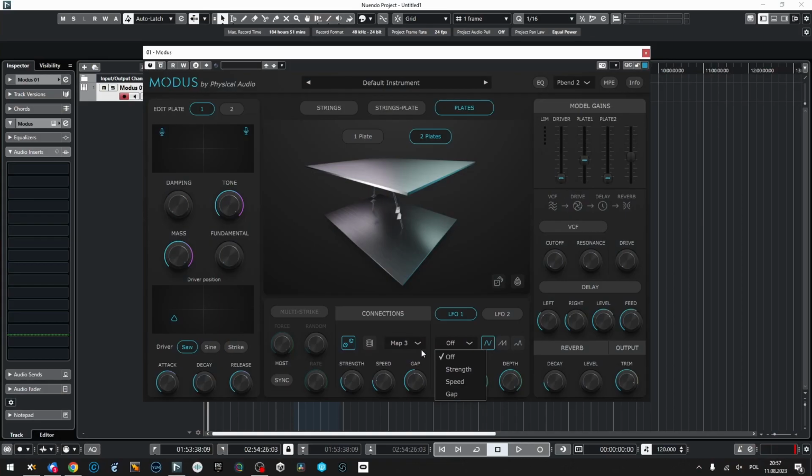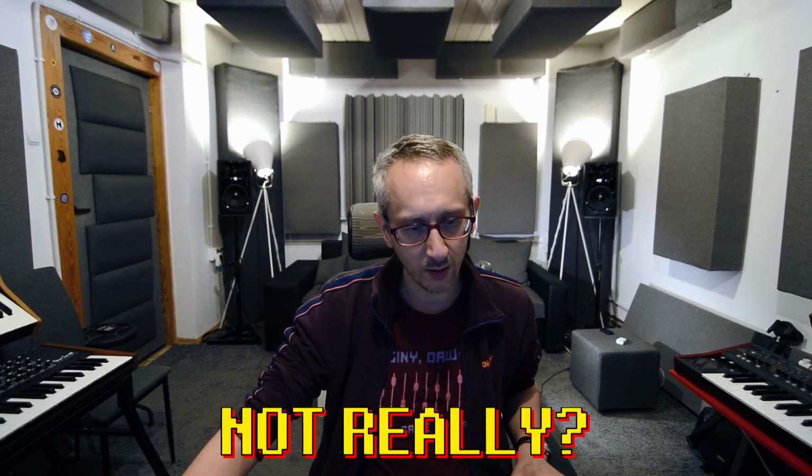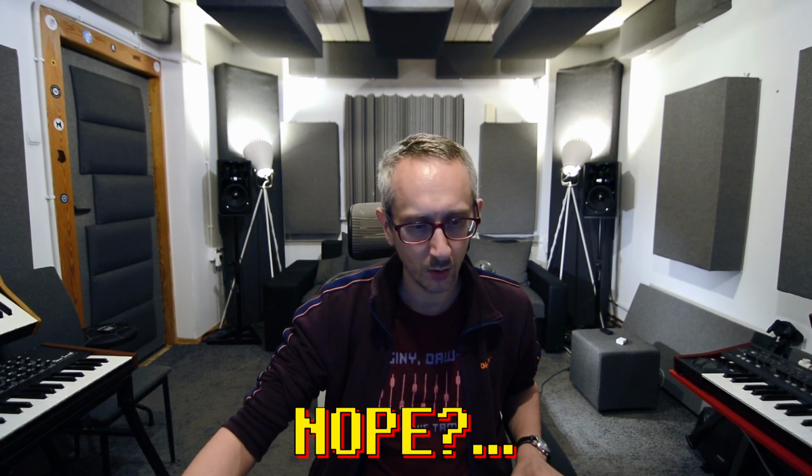I can only modulate some parameters from the connections here: strength, speed, gap with LFO1, while with LFO2 I can modulate cutoff and drive. Would be really cool if I could modulate more, like this crazy fundamental. Or mass. Or damping. So just fundamental. And it's also good.